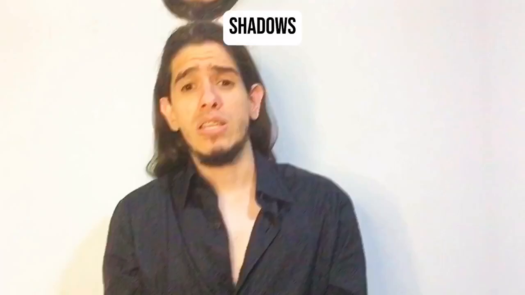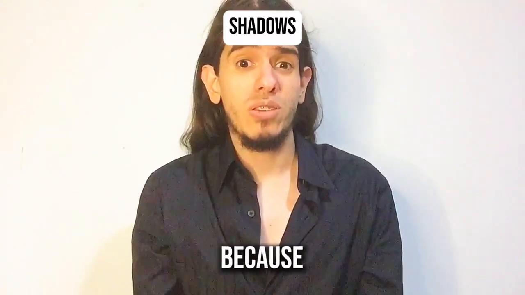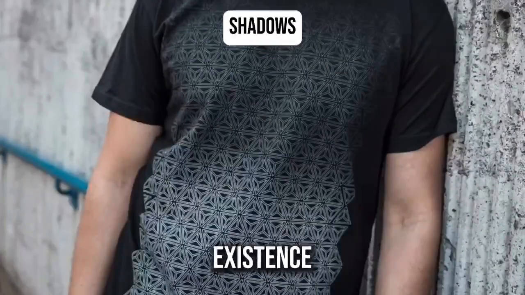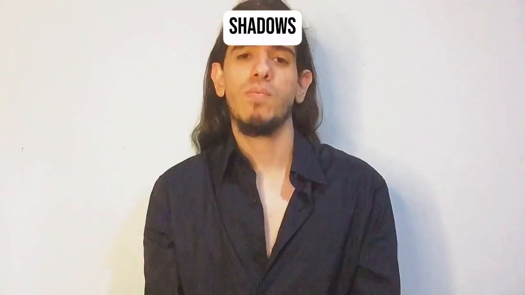Shadows. The use of shadows is also important because it helps to outline objects that have similar colors to the background where they are placed, denoting the existence of reliefs and dimensions.